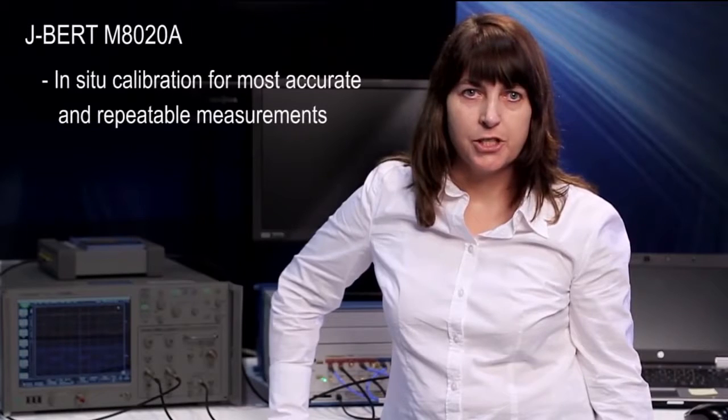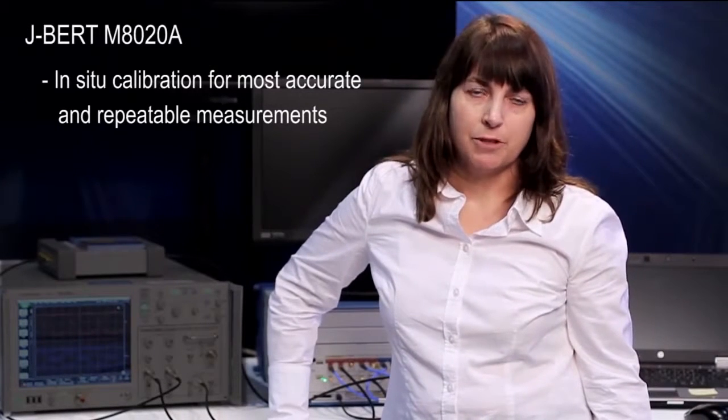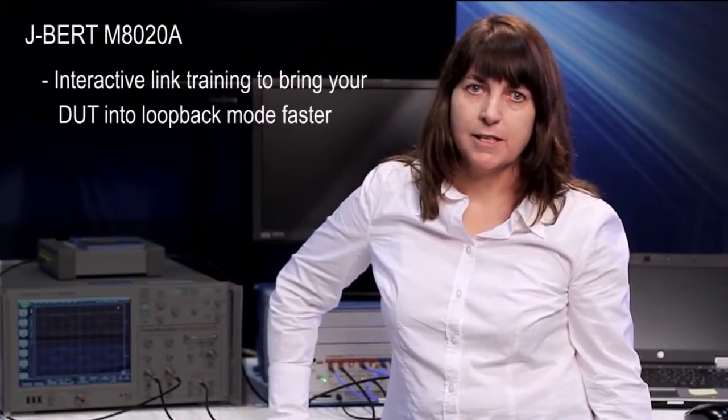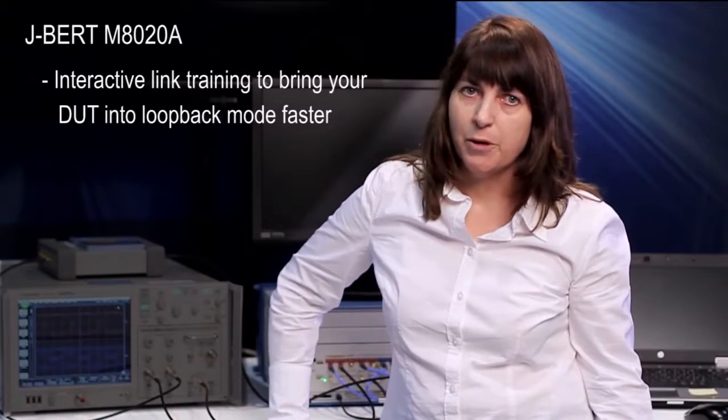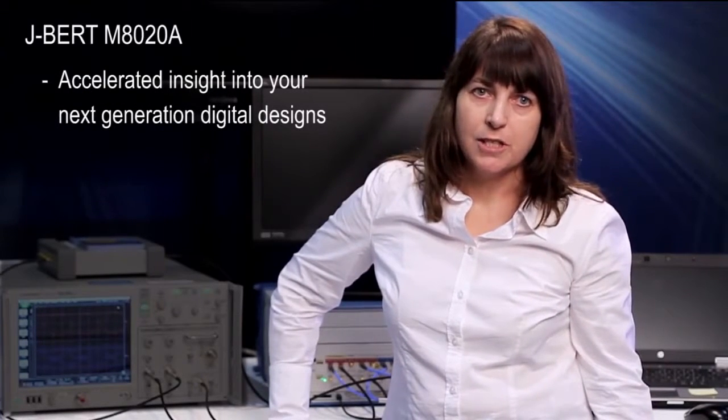The new J-BERT M8020A allows fast and accurate characterization of receivers operating up to 16 and 32 gigabit. It offers the highest level of integration to streamline complex test setups, and it offers in situ calibration for the most accurate and repeatable receiver characterization results. In addition, it also offers interactive link training to bring the devices into loopback mode faster. All in all, the new J-BERT M8020 offers accelerated insight into your next generation digital designs.